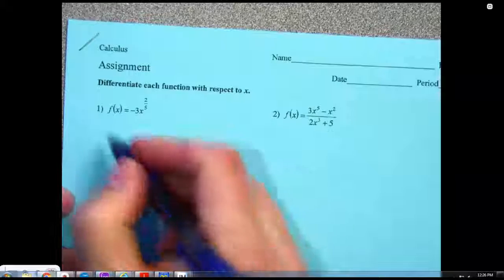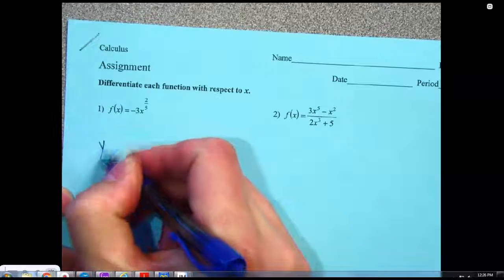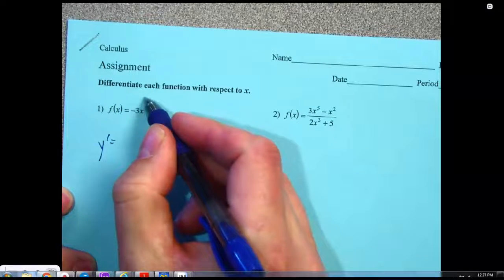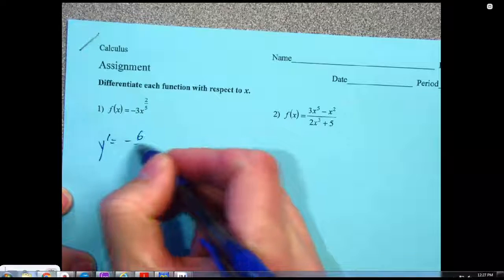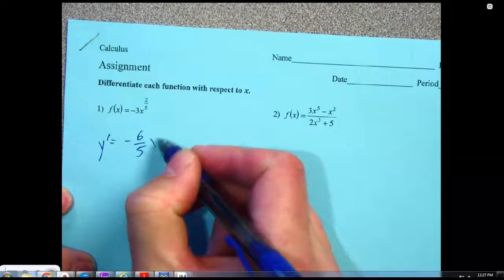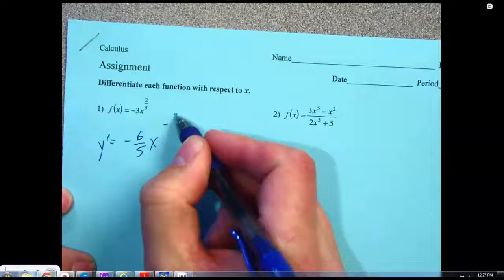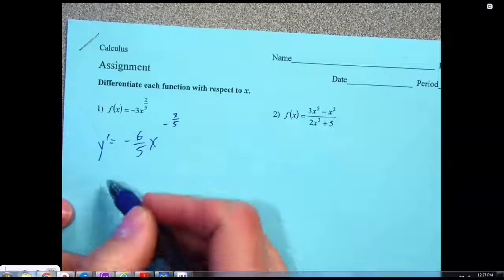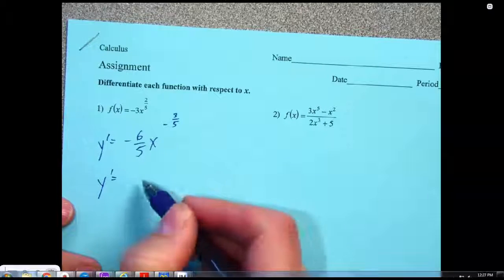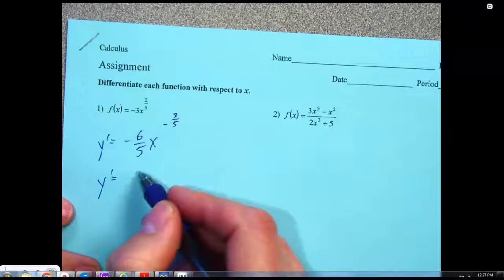Here's number 2. So first one, pretty straightforward. You're bringing down the power, multiplying by the number in front, which will give you negative 6/5. And then reduce the power by 1, which will give you negative 3/5. And then we don't want negative exponents in our answer, so we're going to transfer that to the bottom.